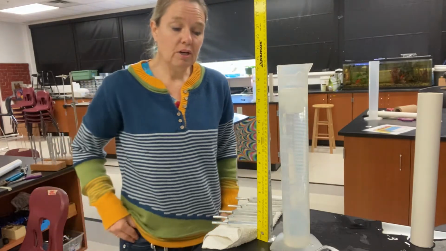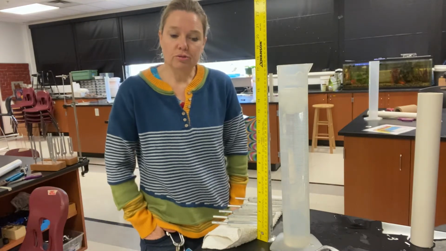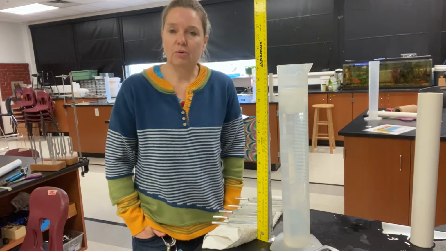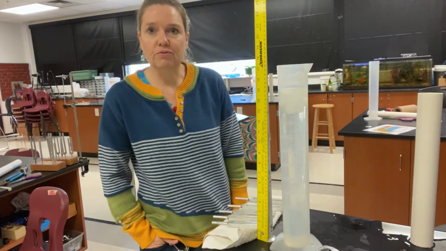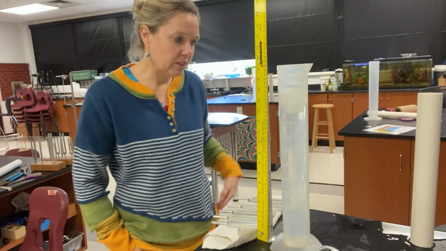Okay, so today we are going to do the Speed of Sound Lab, and we are going to use resonance to figure out what the speed of sound is with our basic formula: velocity equals frequency times wavelength. And with resonance, we have a few tricks.